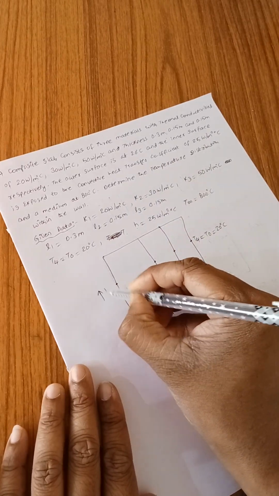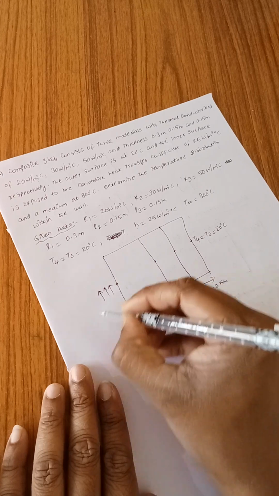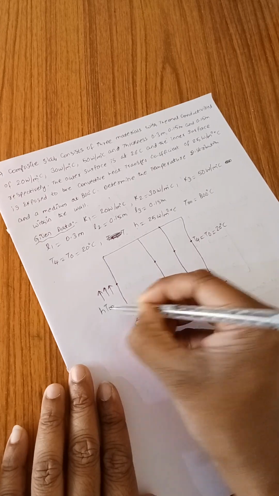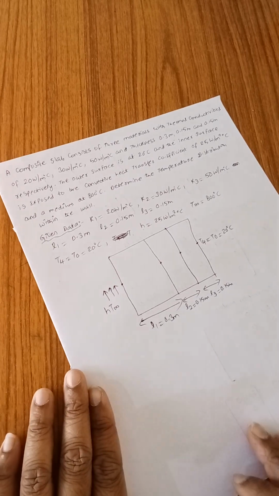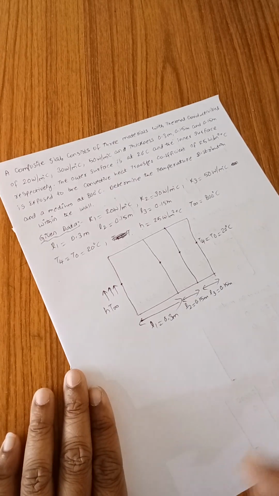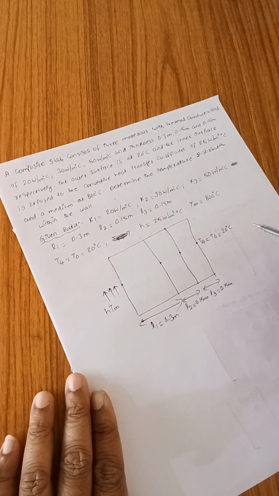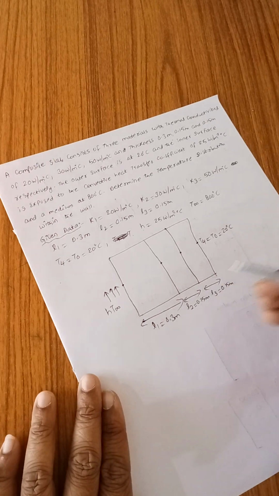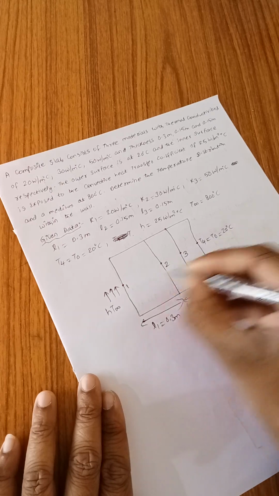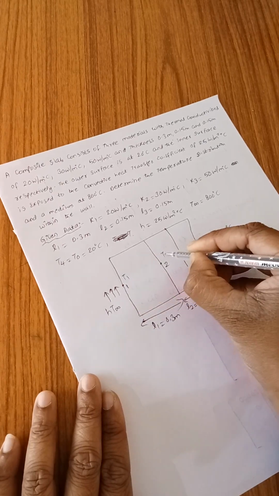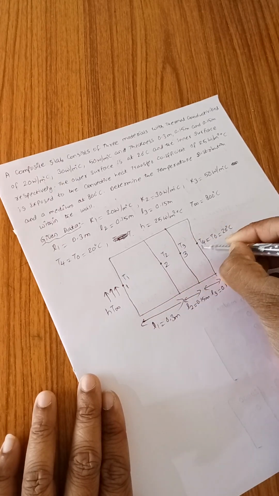The inner surface is on the left hand side, so here you can just mention it as h, T infinity. The h indicates the convective heat transfer coefficient. This is all about the diagram. You can also mention 1, 2, 3, 4, which indicates T1, T2, T3 and T4 at the nodes.